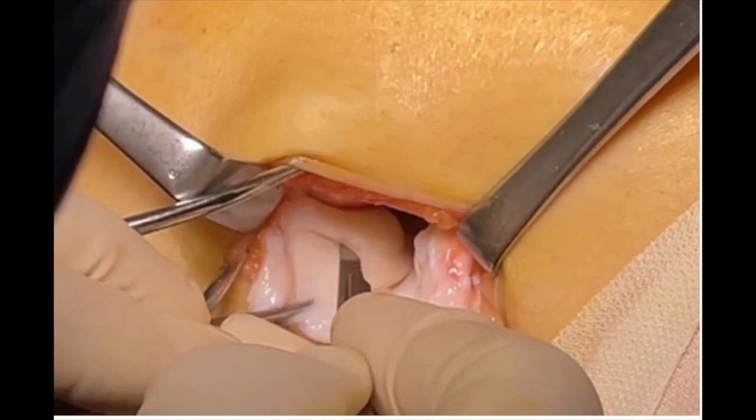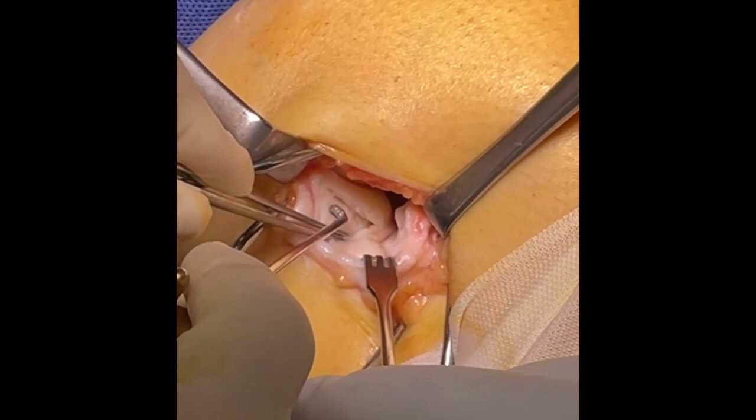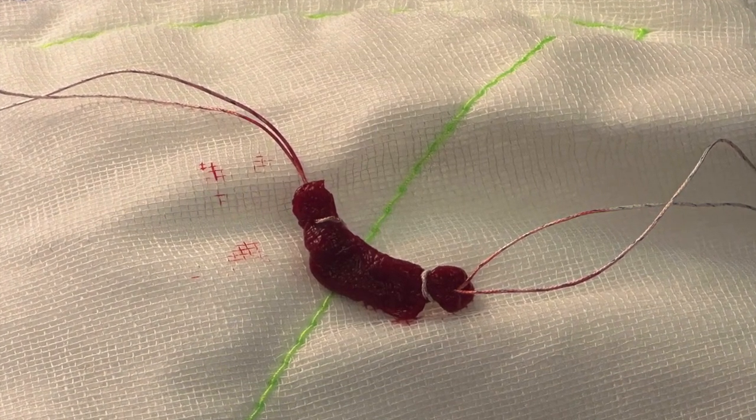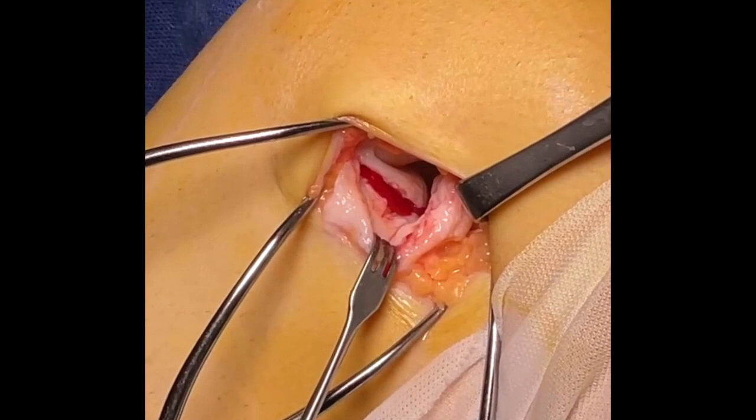A scalpel blade is used to incise the meniscus transversely. A diamond tip rasp or curette is used to debride the degenerate tissue and stimulate healing. An autologous fibrin clot is prepared and then placed into the defect.